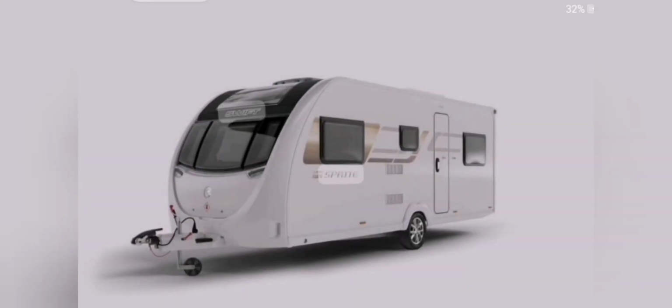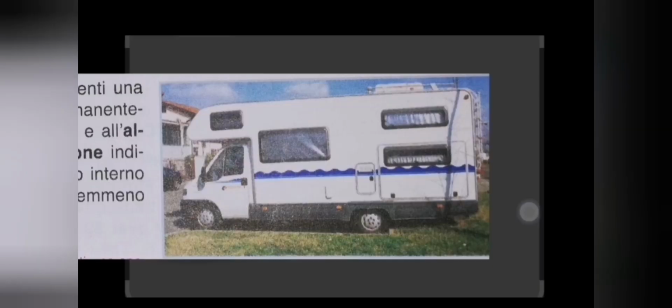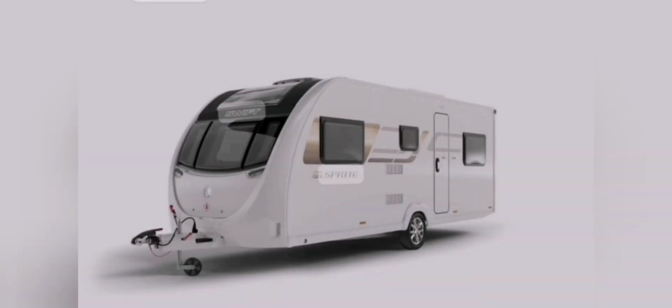The difference between auto caravan and caravan is that, as you can see here, auto caravan has its own engine. It moves by itself. But in the case of caravan, you need to tow it with another car for it to get to the destination you want to take it to. So caravan needs to be towed, and auto caravan can be driven because it has its own engine. This one is remorque, while this one is a vehicle on its own.